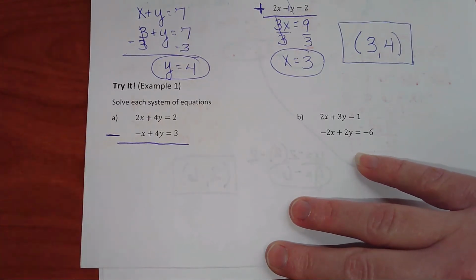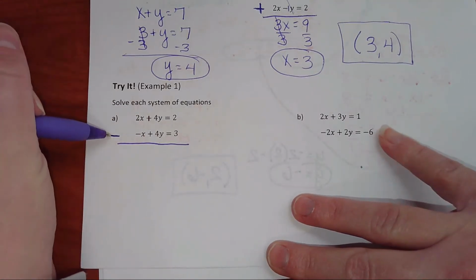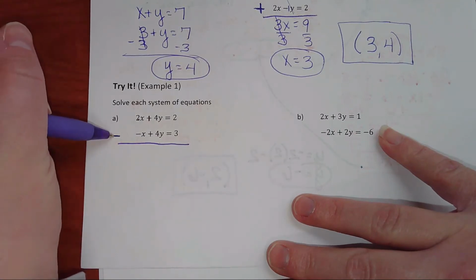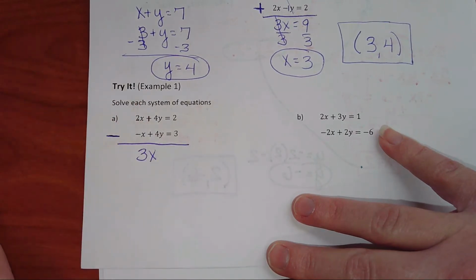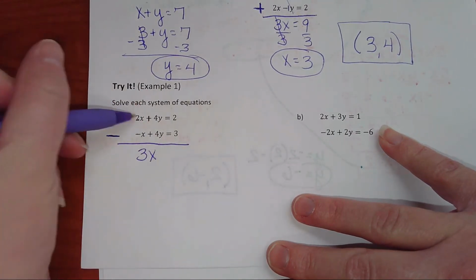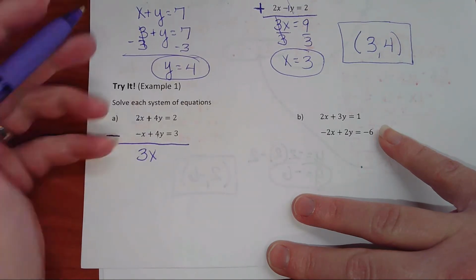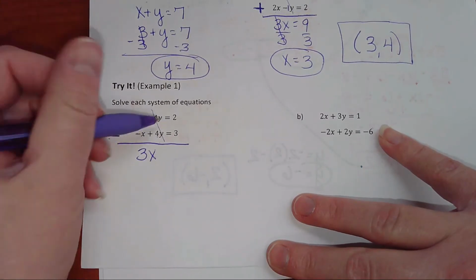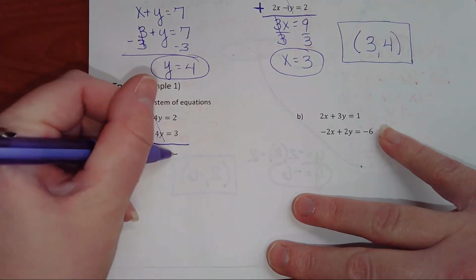Now, subtracting, you do have to be a little bit more careful, especially when you're dealing with negative numbers. Like right here, if I take 2x minus negative 1x, 2 minus negative 1 is 3. Be careful. So 2 minus negative 1 is 3. 4 minus 4 is 0. Oh, I'm going to get a junky number here. I probably made a bad choice by changing this problem. Bring down your equal sign. 2 minus 3 is negative 1.